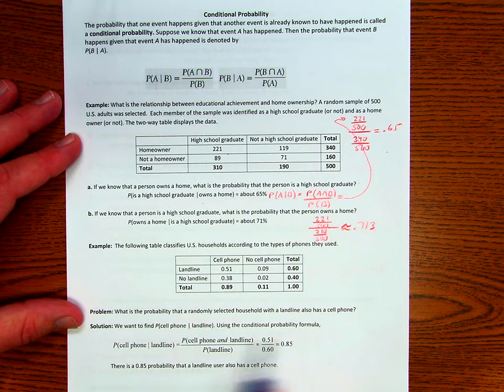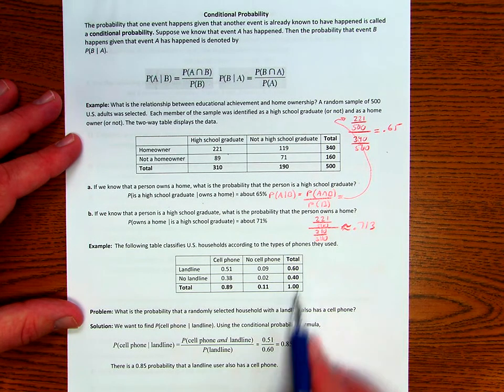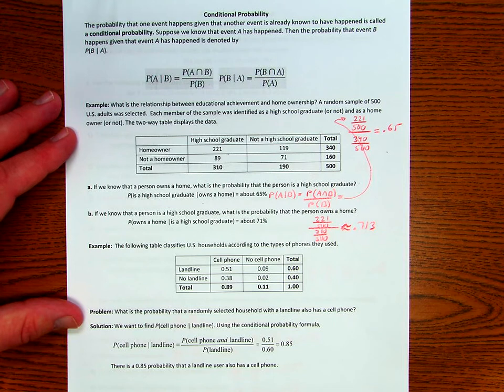Using the formula, the top of the fraction is the intersection of these two, the cell phone and the landline. That's 0.51. Divided by the second thing, landline, the probability of a landline is 0.6. So there's about a 0.85 probability that a landline user also has a cell phone.